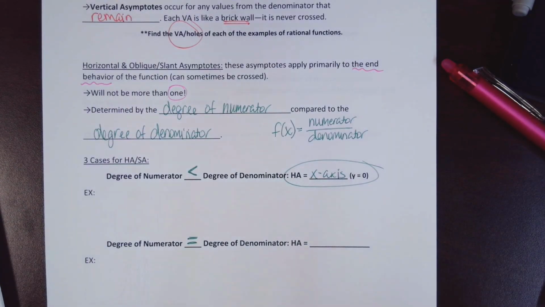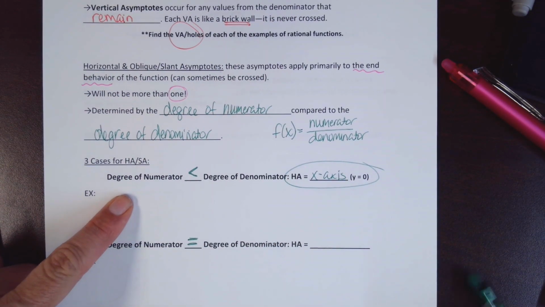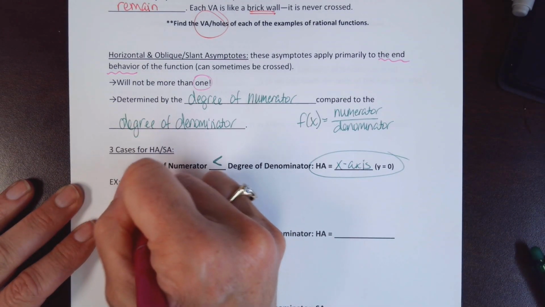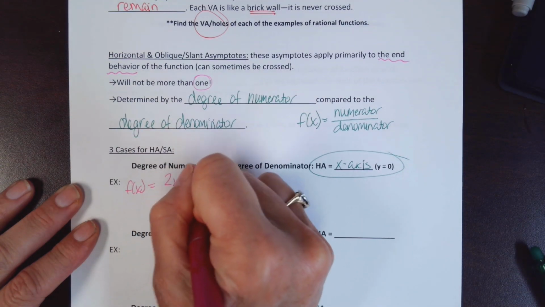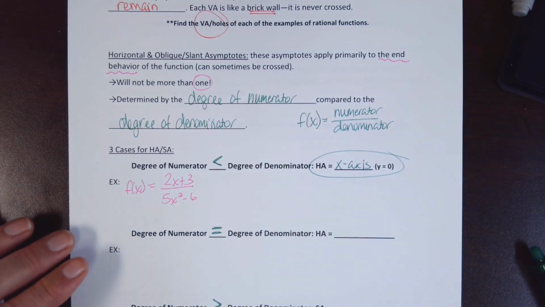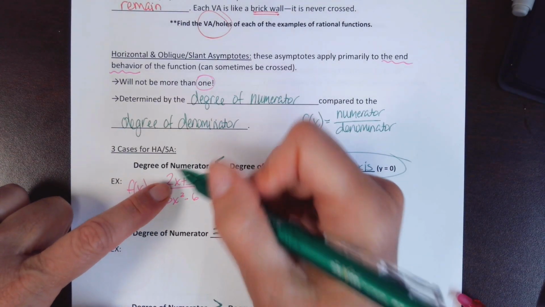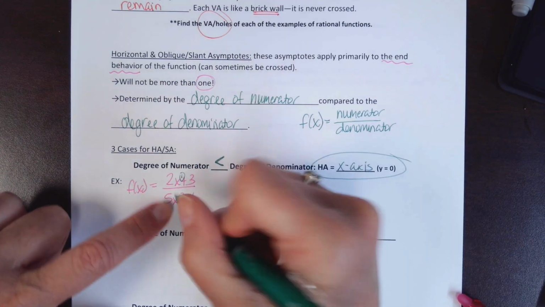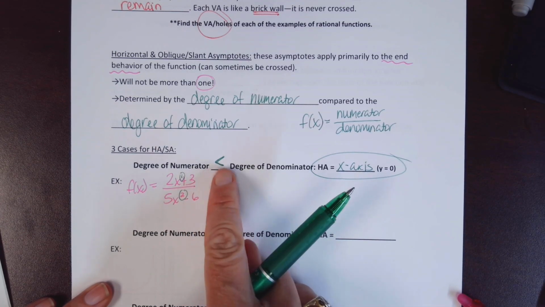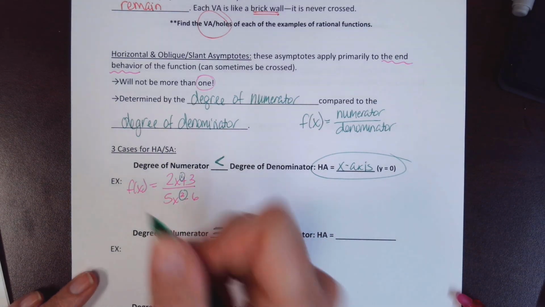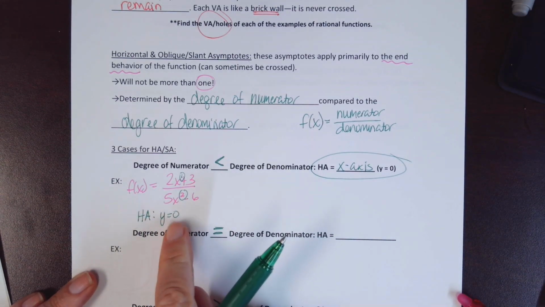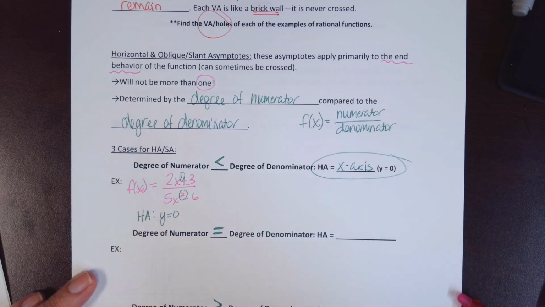Okay, so right back here, let's look at examples of functions for this. Let's say f of x is 2x plus 3 over 5x squared minus 6. Well, if I compare the degree of the numerator, that would be x to the first, to the degree of the denominator, 1 in the numerator, 2 in the denominator, the degree of the numerator is less than the degree of the denominator, which tells me I have a horizontal asymptote at the x-axis, and the equation, that's what I'm asking you for, would be y equals 0.